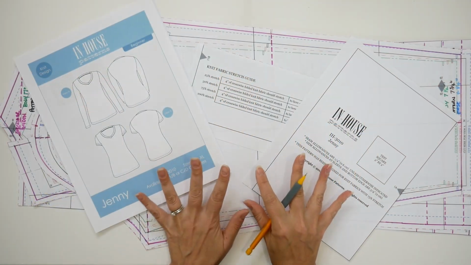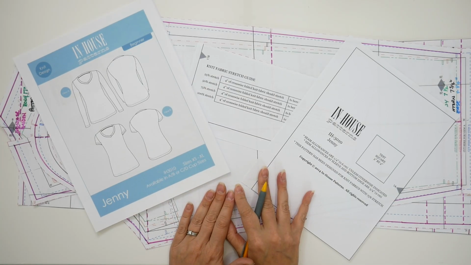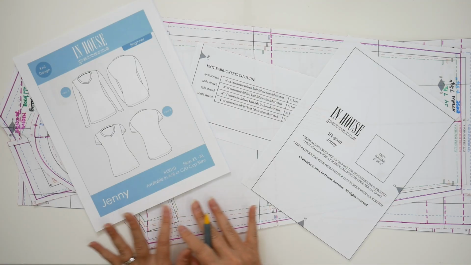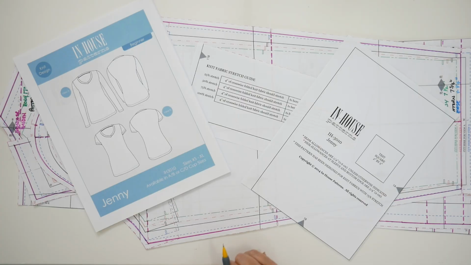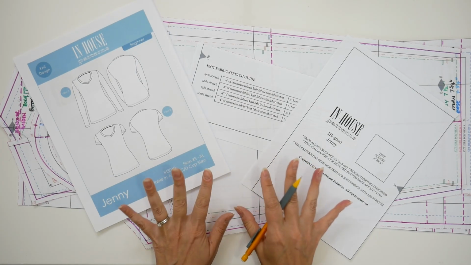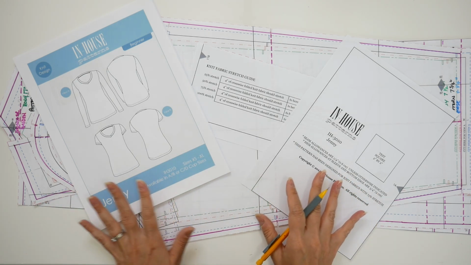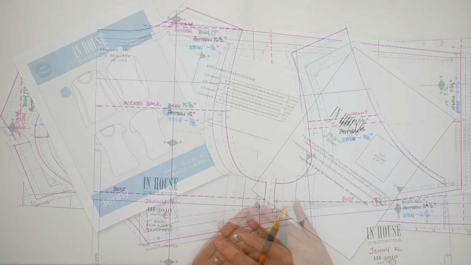Okay, so here we have the Jenny T, and we worked on this last week and we put the balance lines on the pattern. So if you missed that particular video, definitely go back and watch it because it's going to be helpful when you get to fitting the t-shirt. But today I wanted to just talk about the negative and positive ease in this particular pattern because this information is going to help you mimic the style on your own body using your own body measurements.